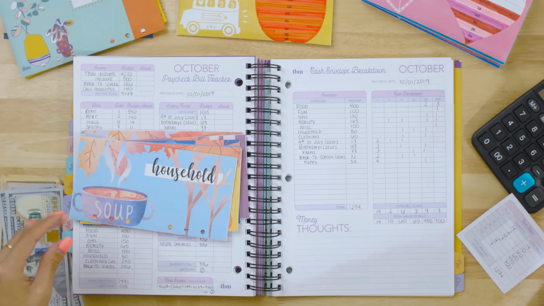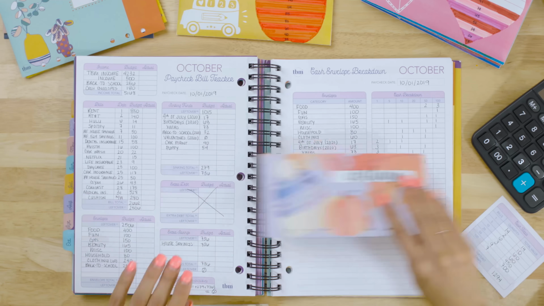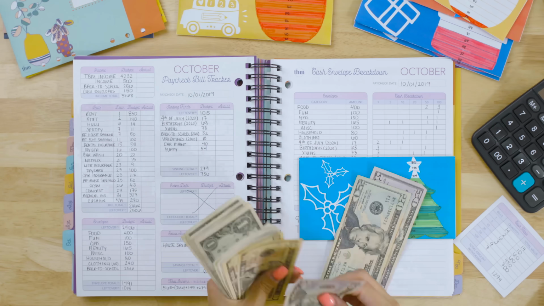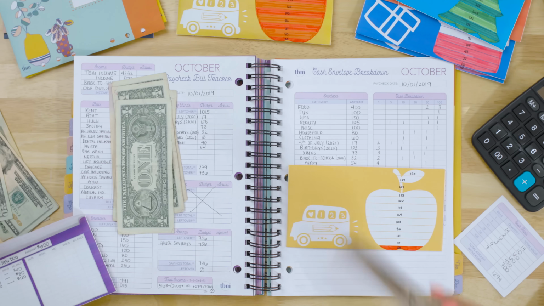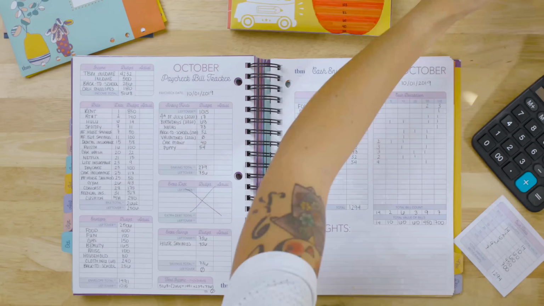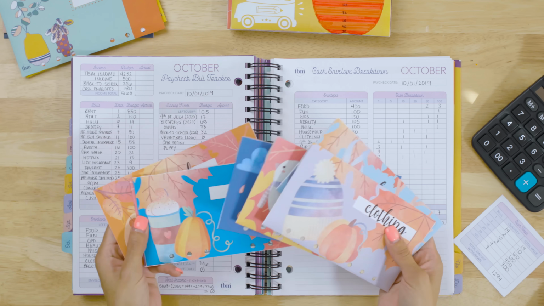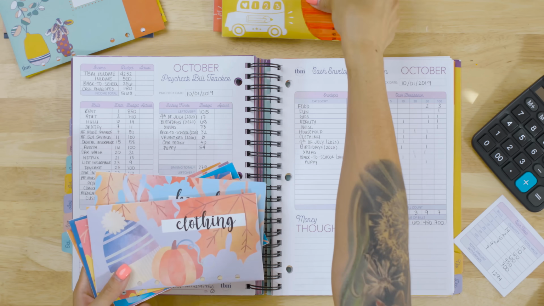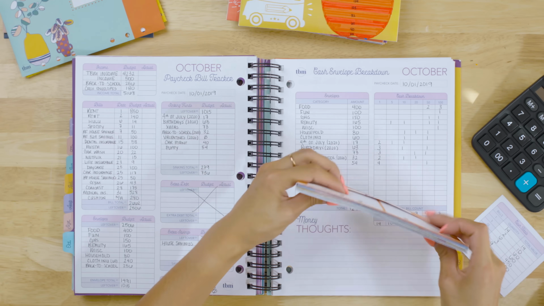So let's stuff the rest of the variable cash envelopes. All right, so now that all of my cash envelopes are stuffed, I have my variable cash envelopes here, and I stuffed all of my different sinking funds. So all of that is ready to go.